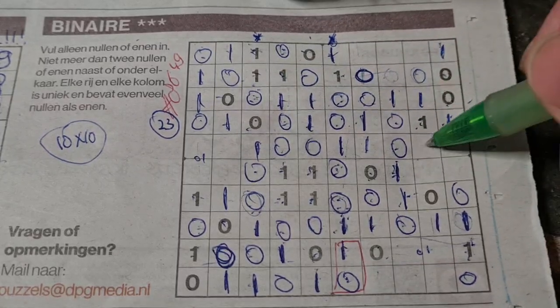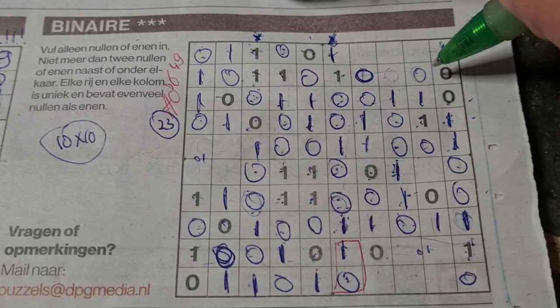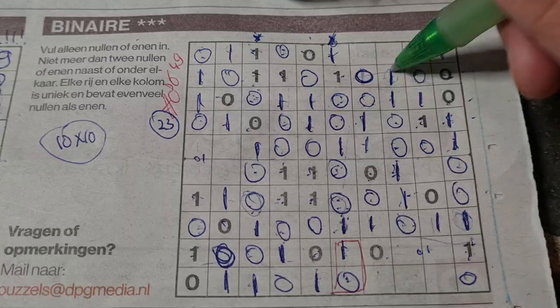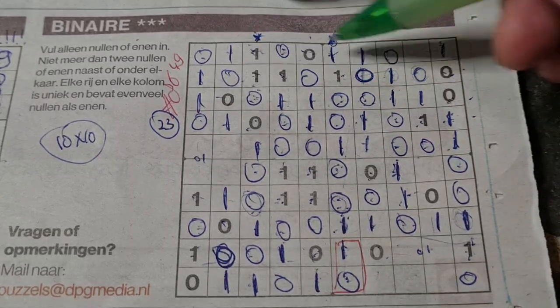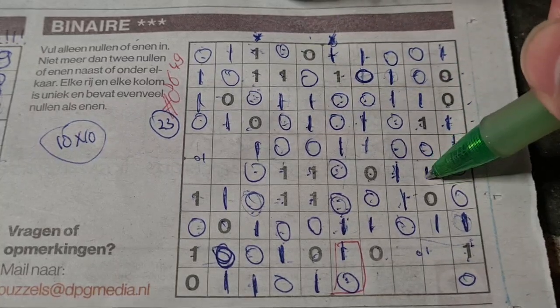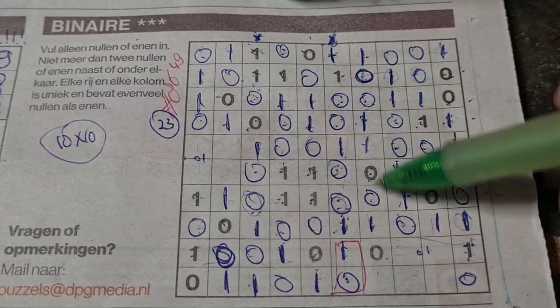Double 1, here no, there no. Double O, here one, there one. 1, 2, 3, 4, 5 ones. So the rest are O's. Between the O's comes in 1. 1, 2, 3, 4, 5 O's.